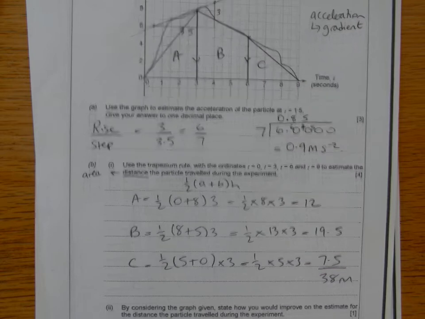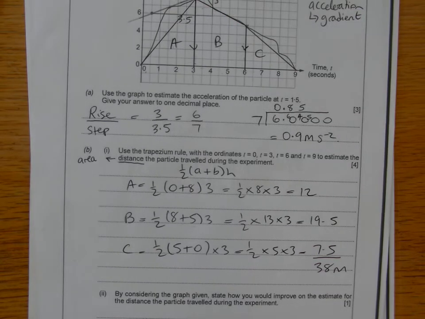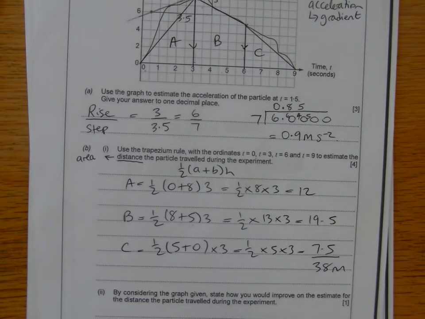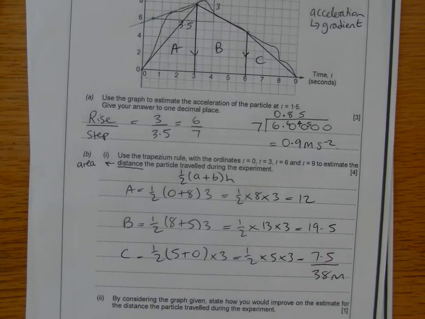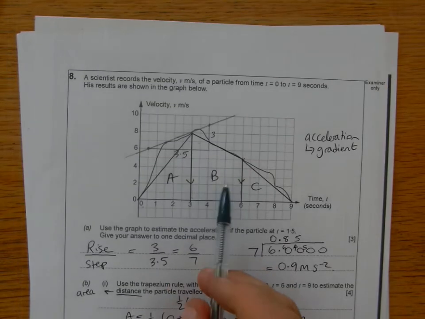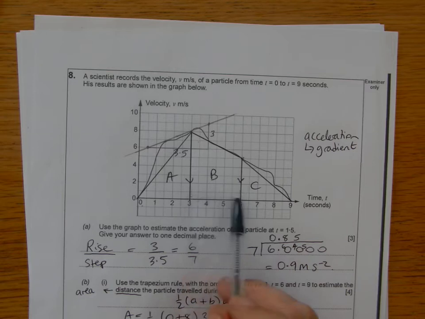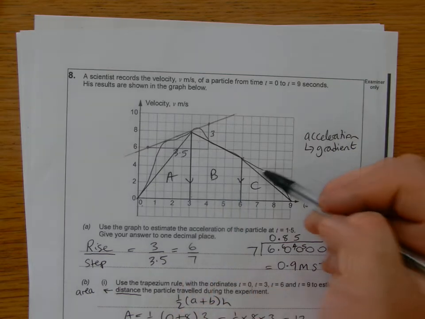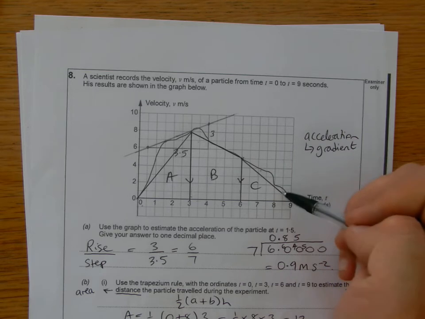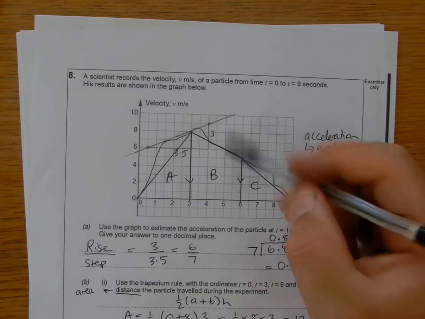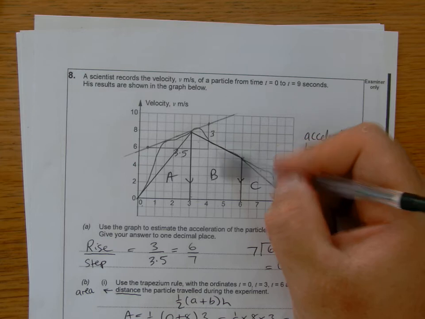In part 2, it says then, by considering the graph given, state how you could improve on the estimate for the distance the particles travel. So we've used the trapezium rule, but if you notice, the ordinates are quite far apart, aren't they? Okay, which means that there's a lot of area here that hasn't been calculated. Okay, now had I made the trapezium smaller, okay, so you'd have more trapeziums.